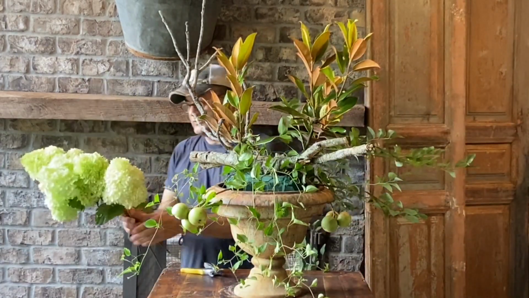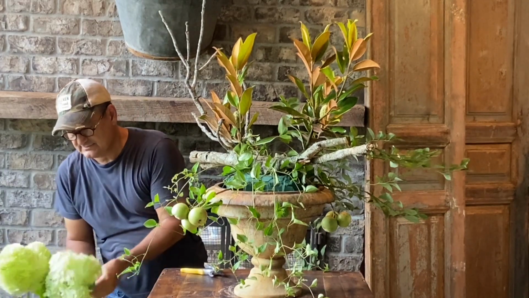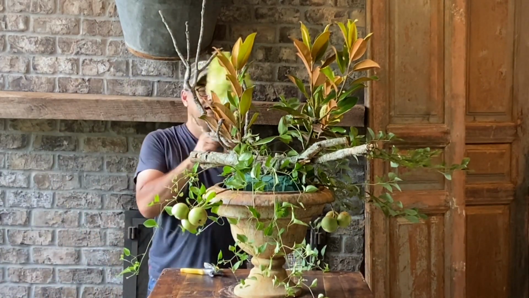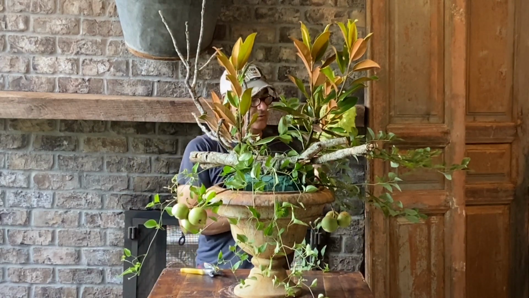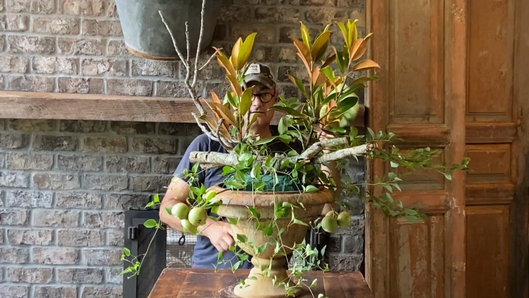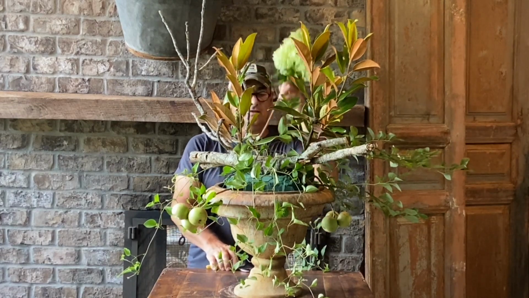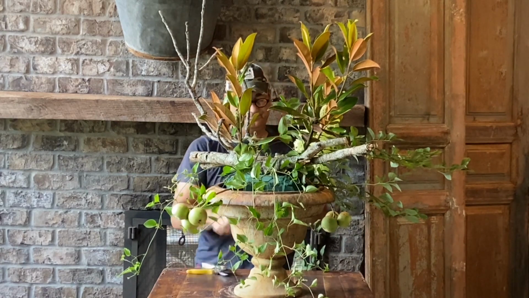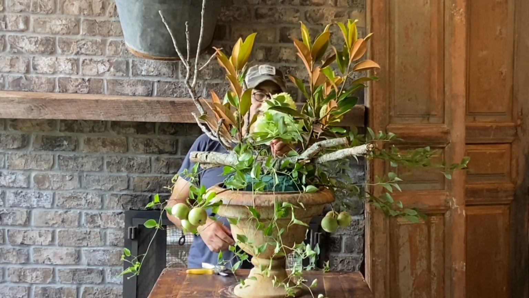Now for the PG hydrangea. This is limelight, and it is in full bloom right now. We're going to tidy up some of the foliage. And gosh, it is definitely a focal point flower, if there ever was one.